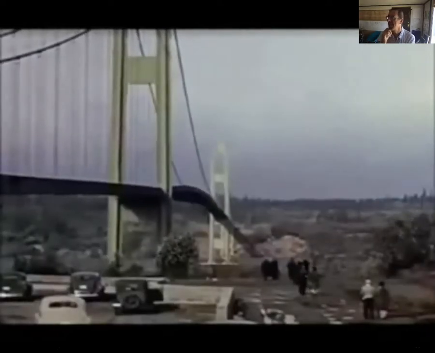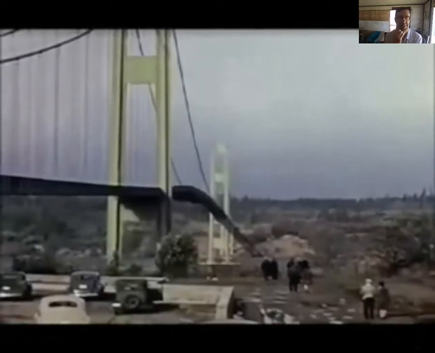This was shortly after the opening of the bridge. They built this bridge up in Washington State, and the wind starts blowing, and that wind is adding resonance to the bridge. So you see these oscillations, and the problem with resonance is the oscillations get bigger and bigger and bigger.